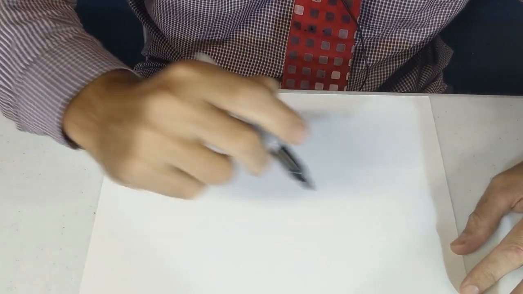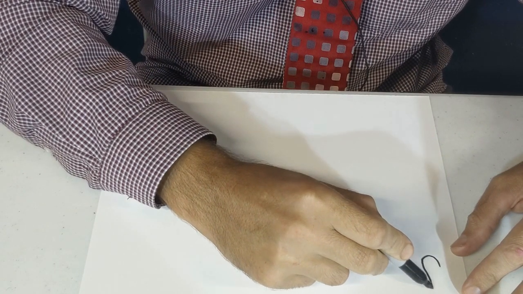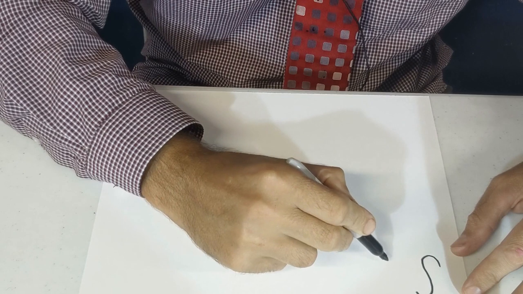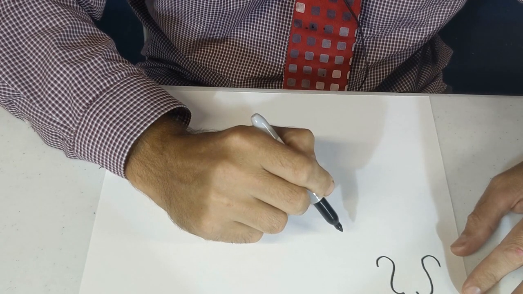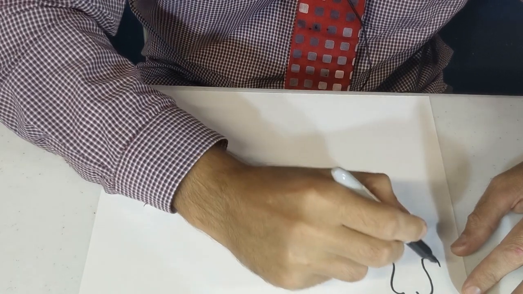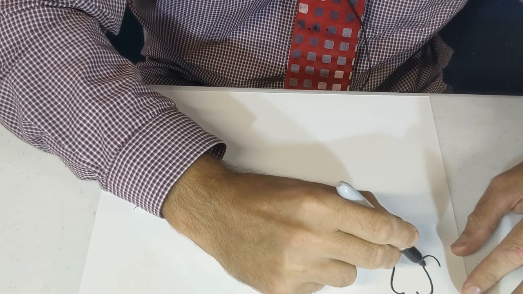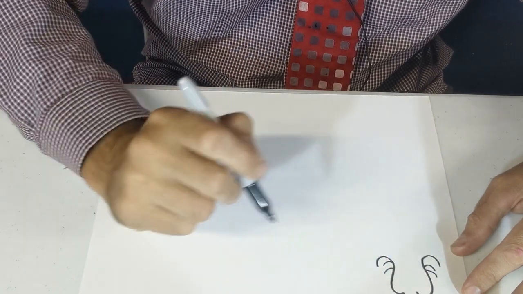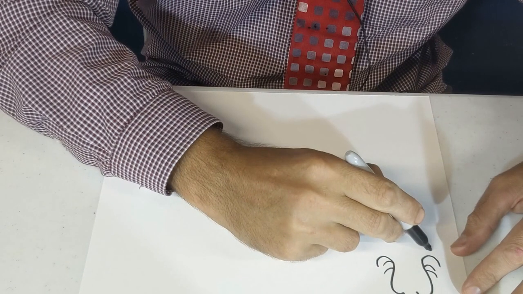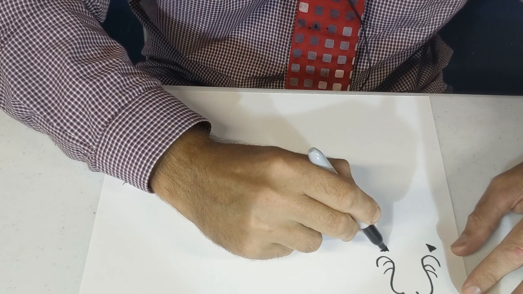So our next row that we're going to do, this one starts off kind of like an S. So we're going to do an S and an S. And then we're going to go 1, 2, 1, 2. Eyebrow, eyebrow.